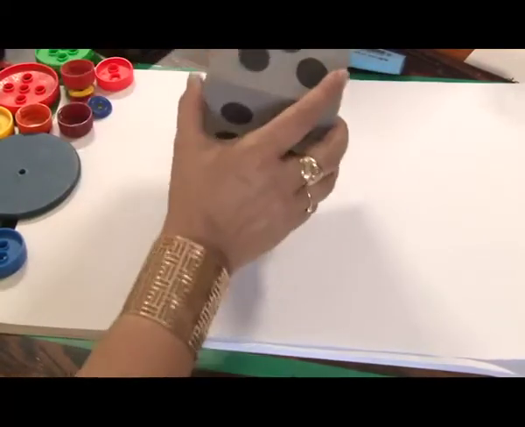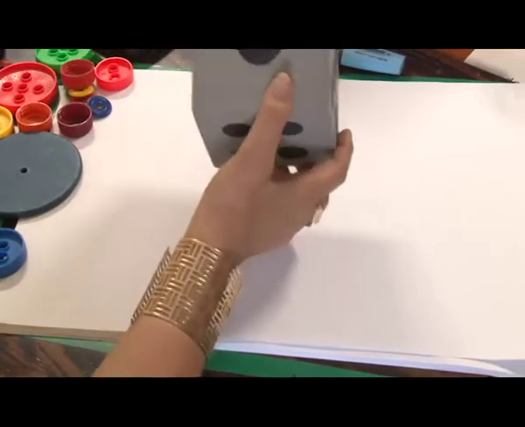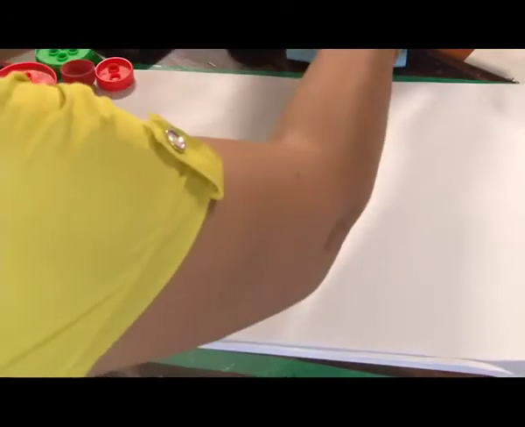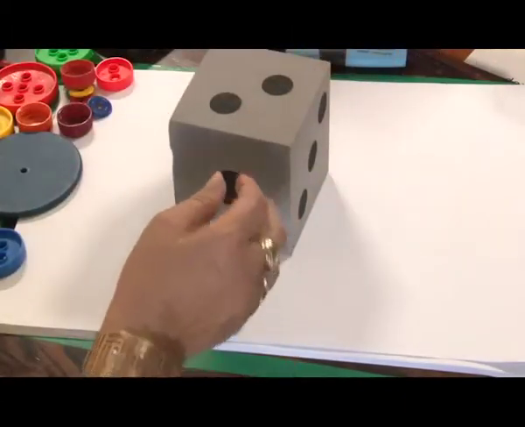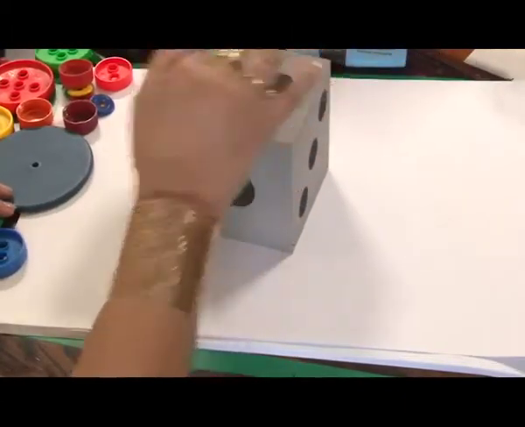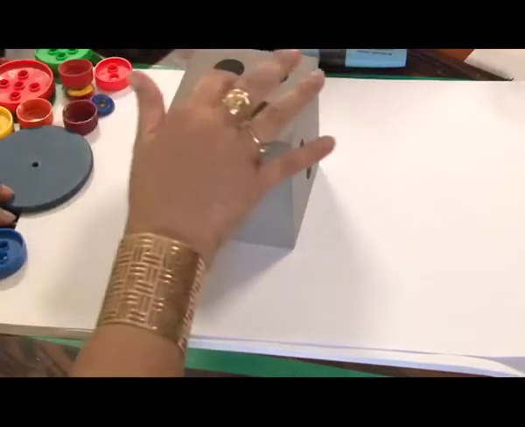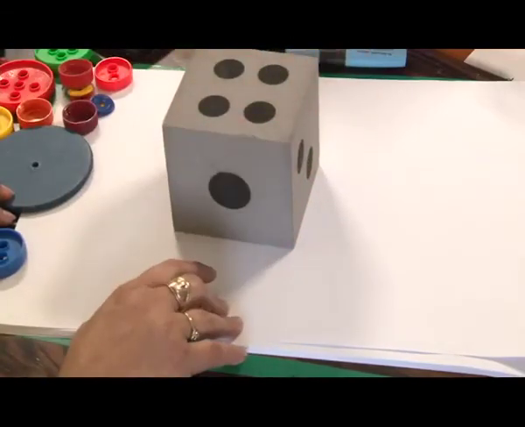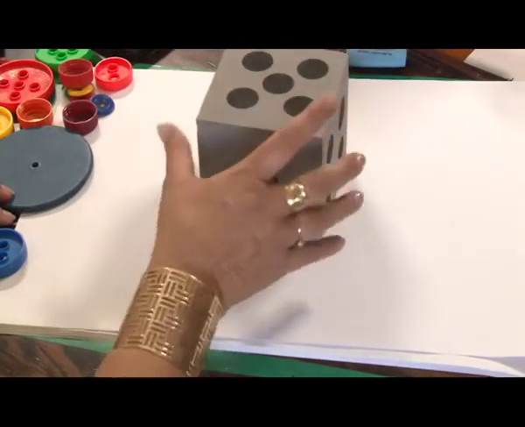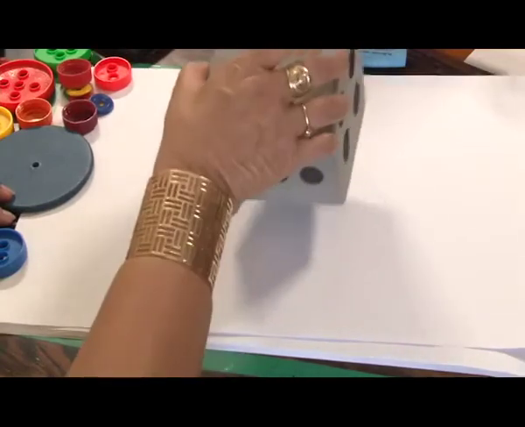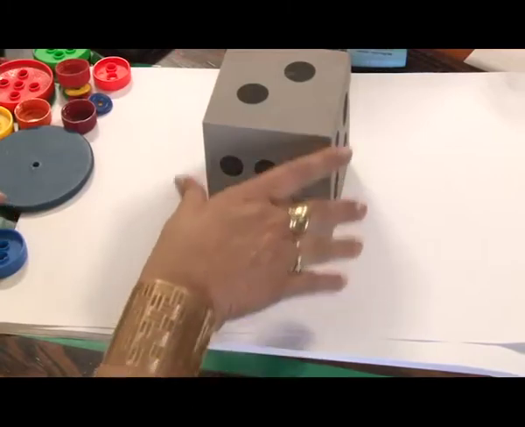So this is simply subitizing. You throw the dice, you ask the learner. The learner doesn't need to count the dots. The learner can immediately see the number of dots. So this is subitizing, to immediately recognize a small number of items without counting.